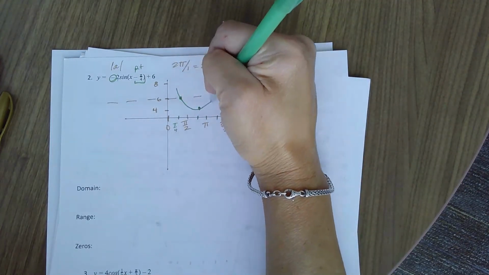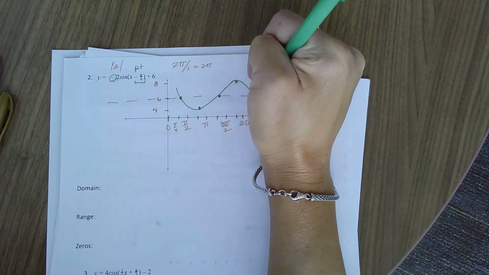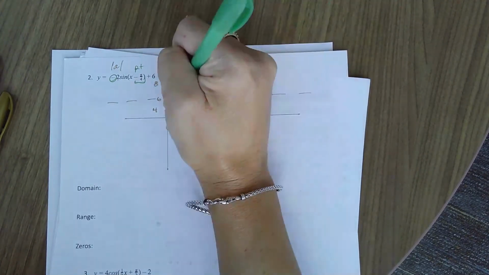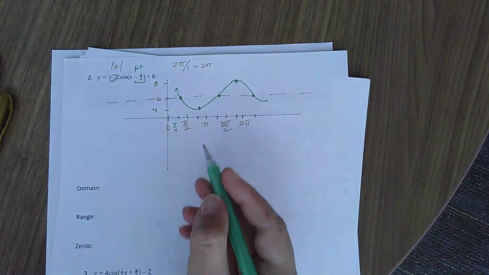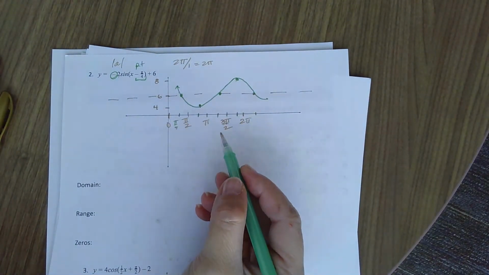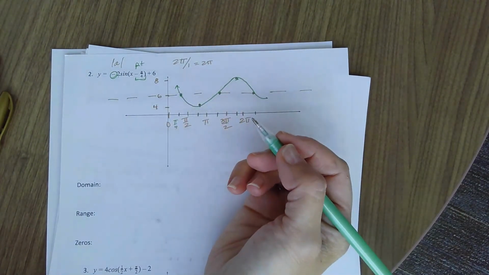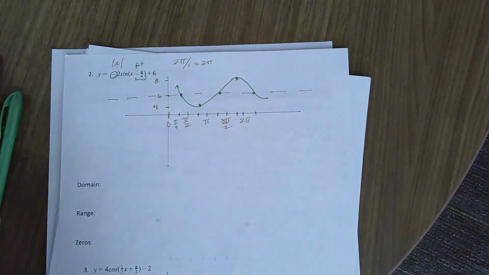So I'm going to go ahead and connect it. Again, the only thing I did here was I didn't get to use those exact 5 key points that I was labeling on the x-axis. I had to kind of go in between, so you've got to be a little bit careful there.